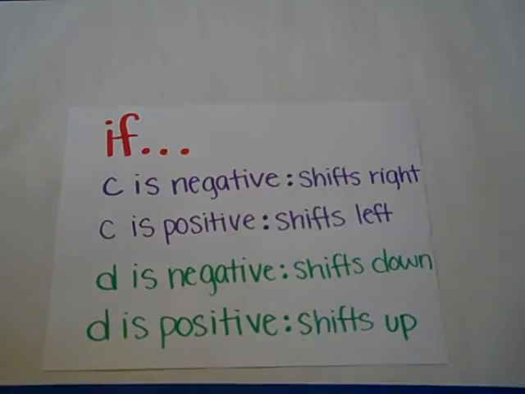However, if C is negative, the graph shifts right. If C is positive, the graph shifts left. If D is negative, the graph shifts down. If D is positive, the graph shifts up.